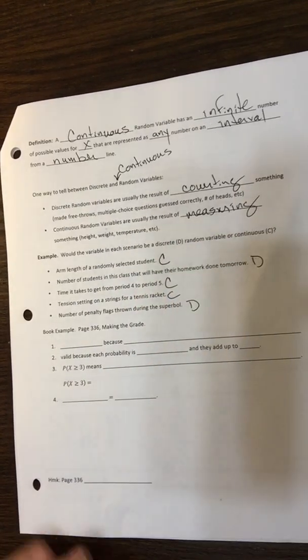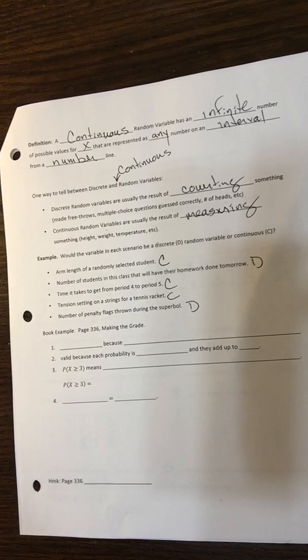The number of flags somebody can throw. We're counting how many penalty flags show up. And so that would be D for discrete.